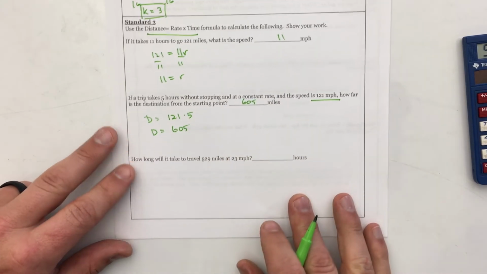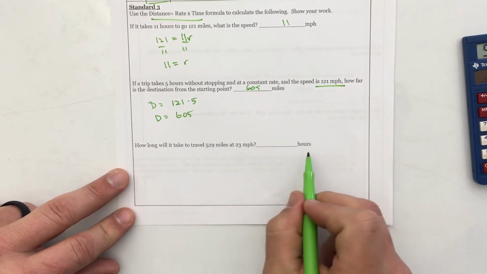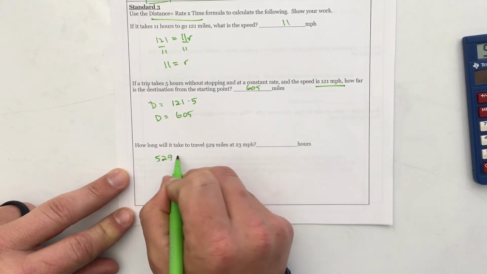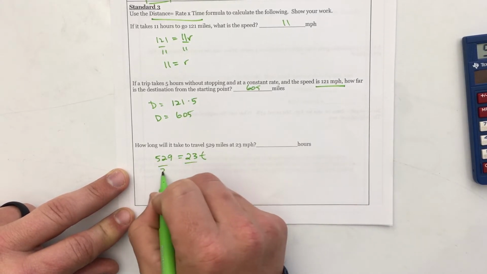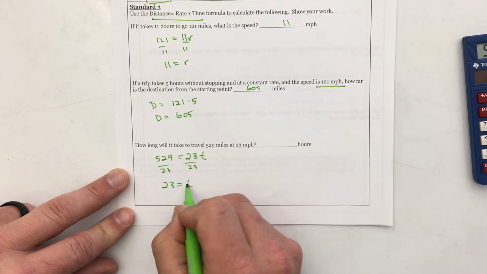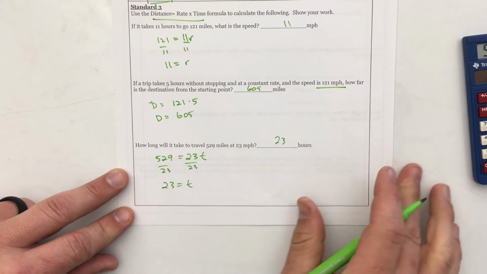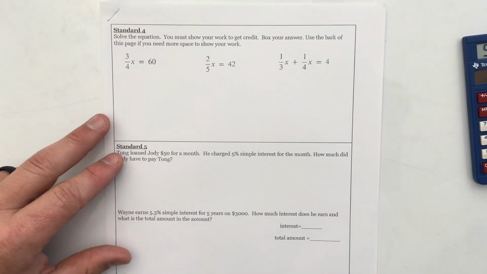Let's go. All right, here we are looking for time. Distance is 529 equals the rate is 23 times t. Divide both by 23, and we get 23 equals time. 529 divided by 23 is 23, so 23 hours. There we go. The penultimate standard, fraction busters.